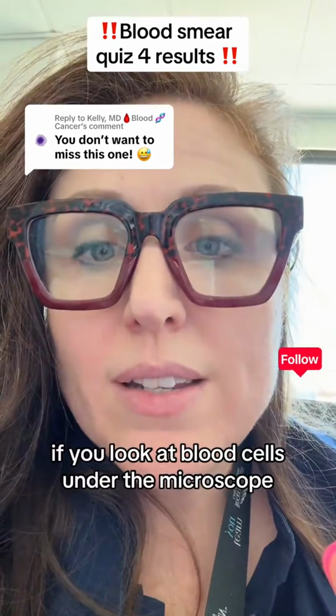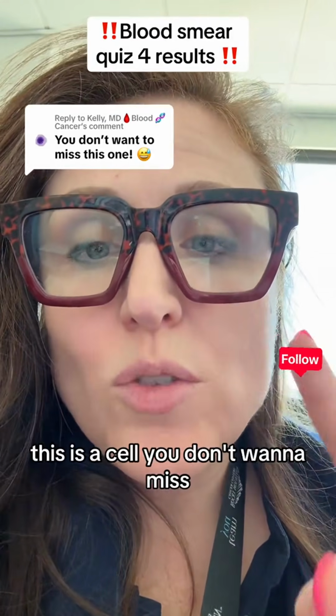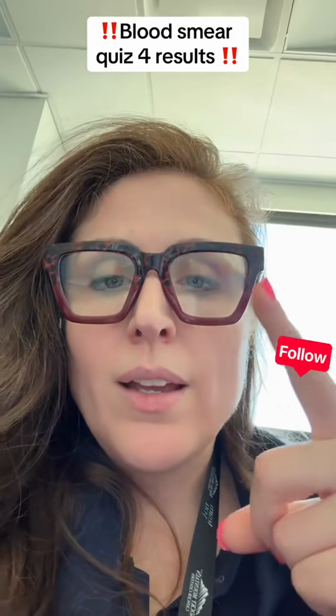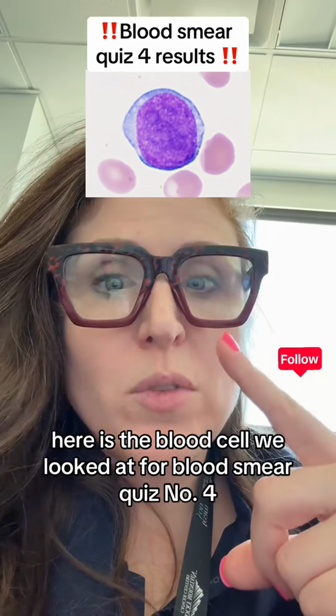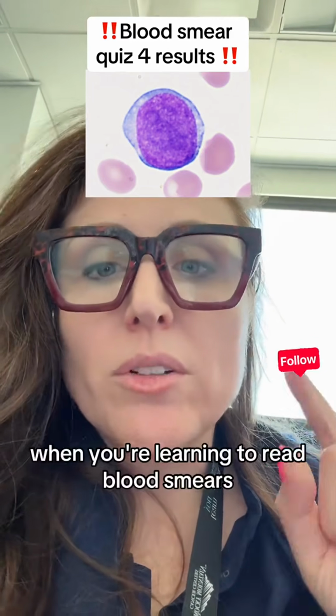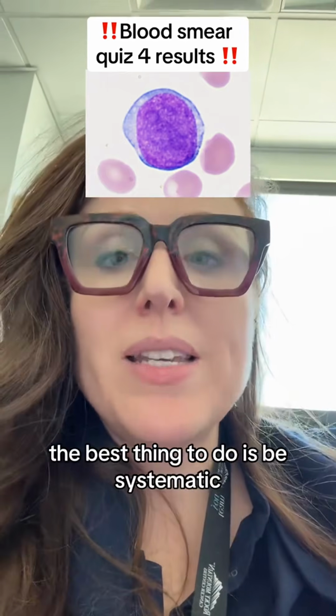If you look at blood cells under the microscope, this is a cell you don't want to miss. Here is the blood cell we looked at for blood smear quiz number 4. When you're learning to read blood smears, the best thing to do is be systematic.